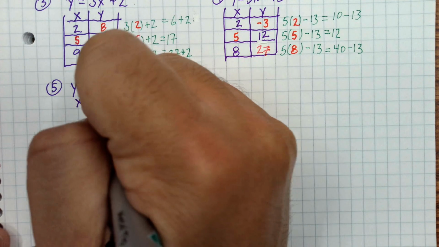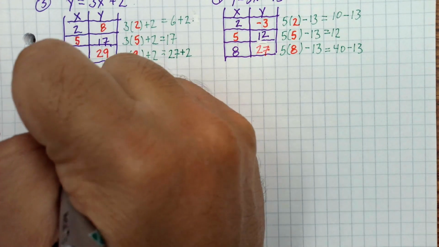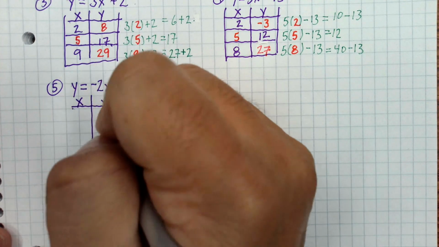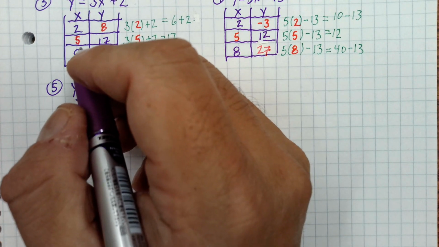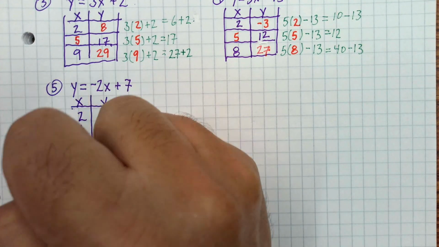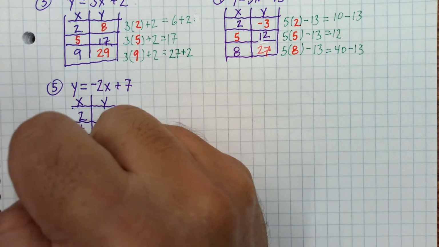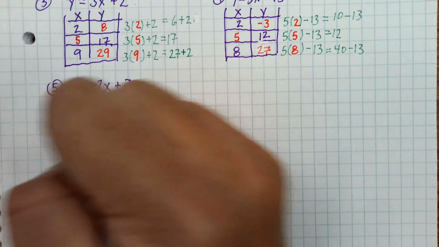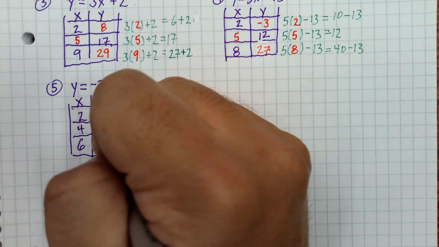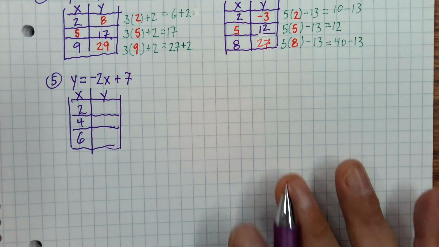So we got x and y. So let's do 2, 4, and 6. Okay, you guys ready?